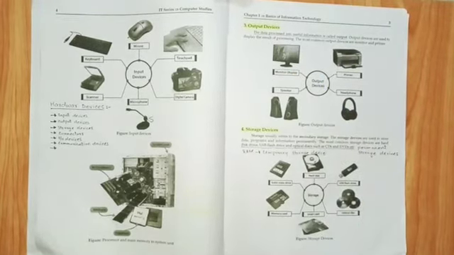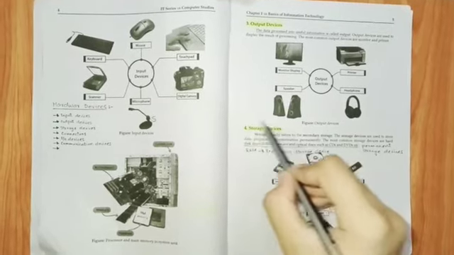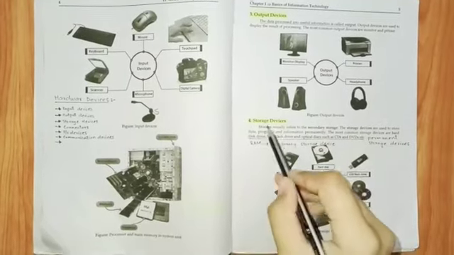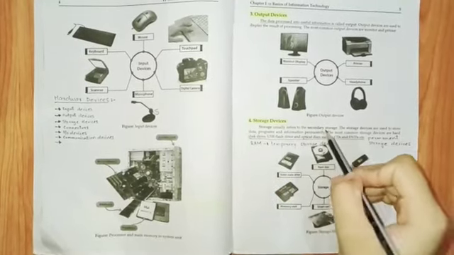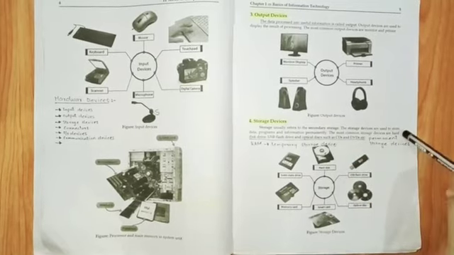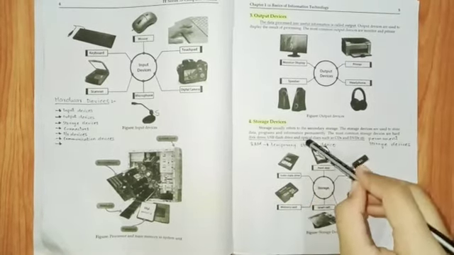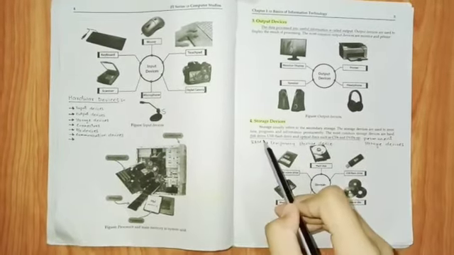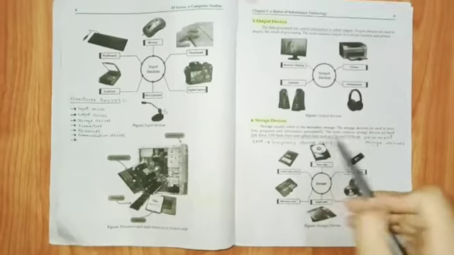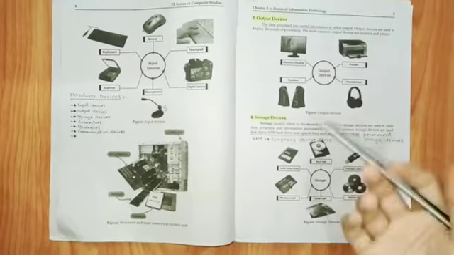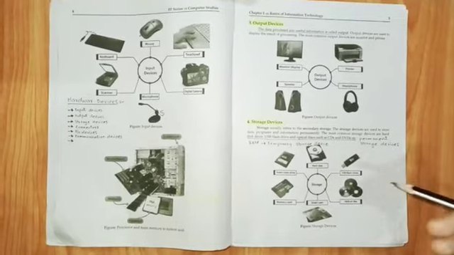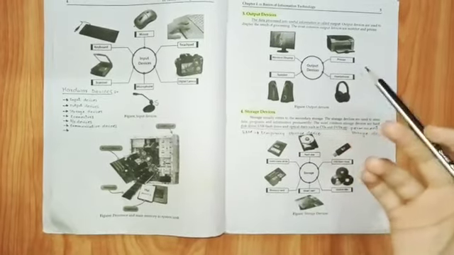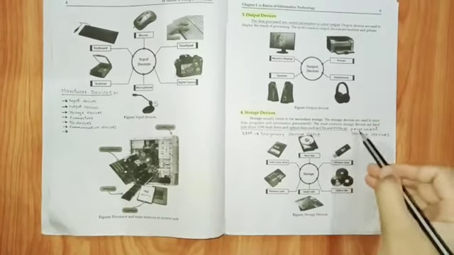Simply. Storage devices. Storage, as it itself says, stores the data, information, anything. Storage usually refers to secondary storage. Storage devices are used to store data, programs and information permanently. The most common are hard disk drive, USB flash drive, and optical discs such as CDs and DVDs, which we commonly use in our homes for storing data, our pictures, videos, and many other things.